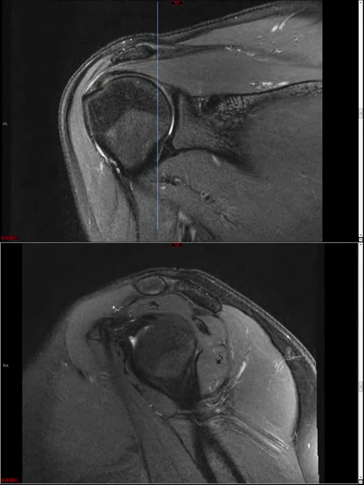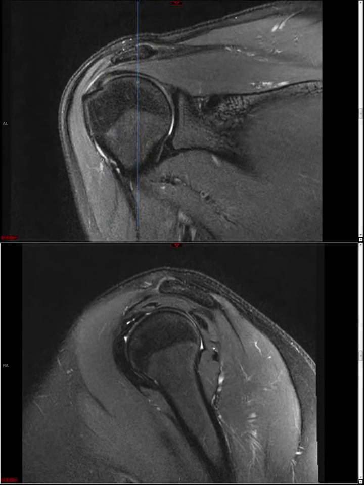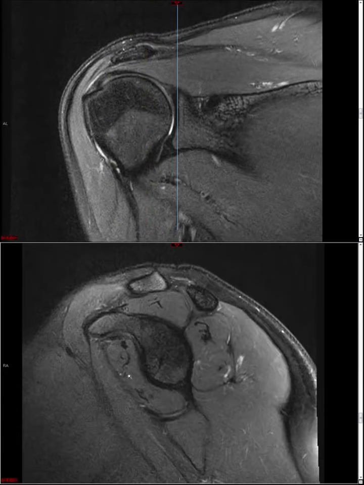Then we simply repeat that same exercise with all the other rotator cuff tendons. So supraspinatus, infraspinatus, teres minor, and subscapularis.